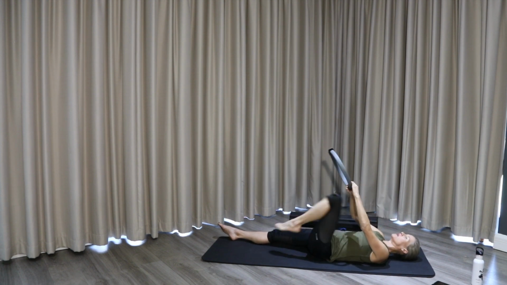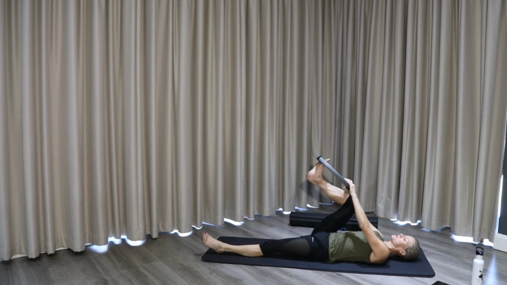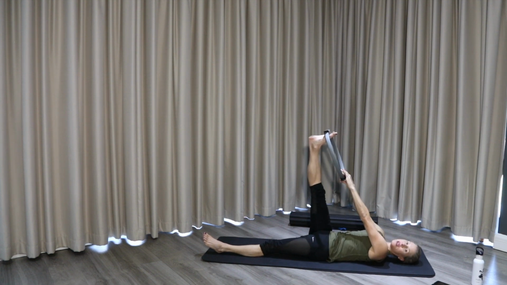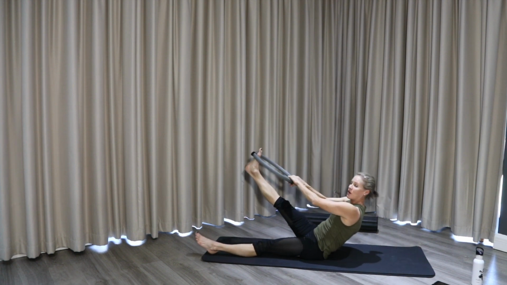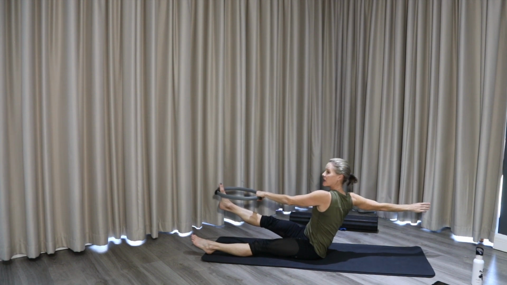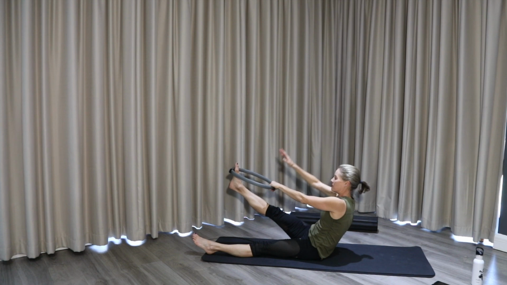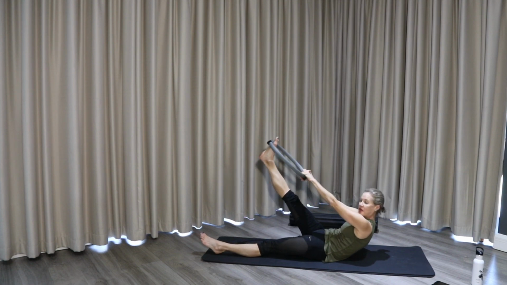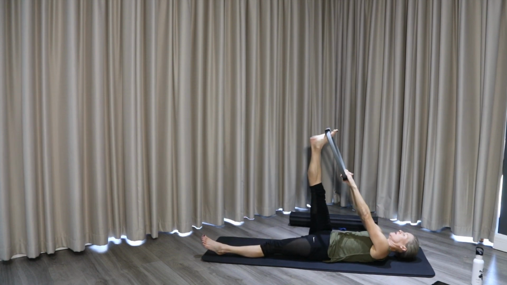Lower back down. Change legs. And here we go. Take a nice deep breath in. On your exhalation, lift yourself up and take that arm and circle around. Breathe in here and exhale. Keep exhaling and lower yourself down.